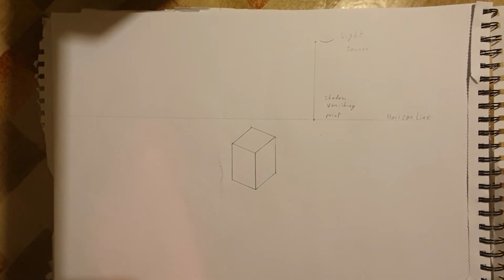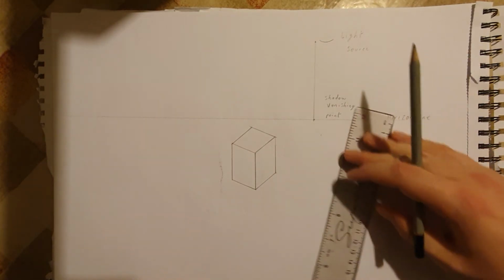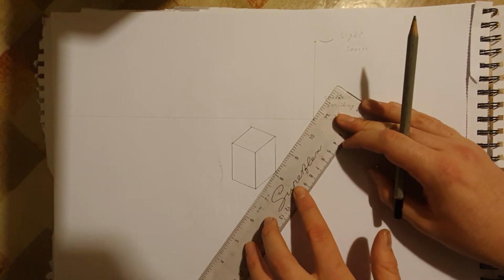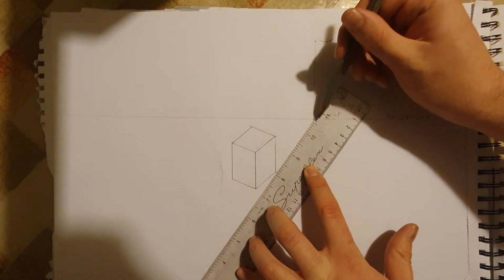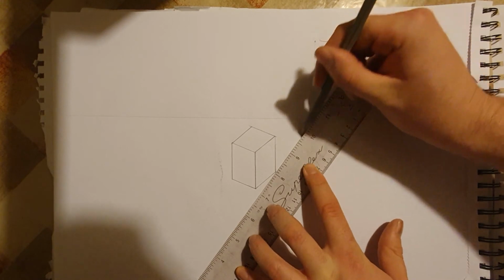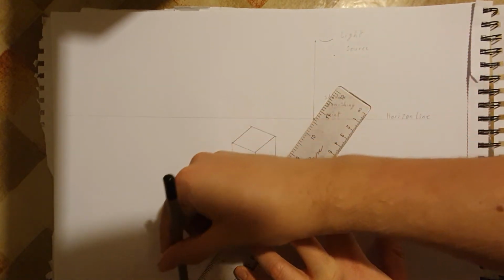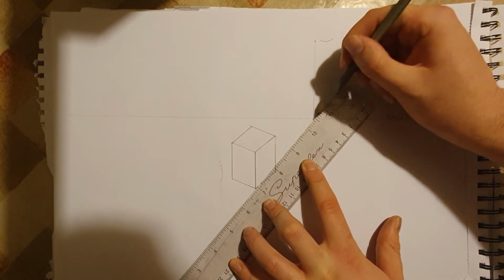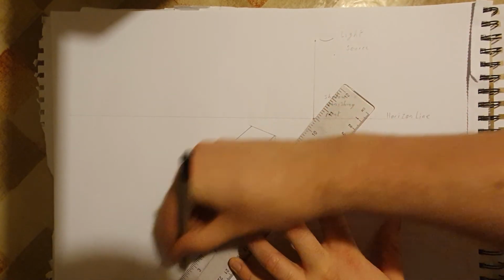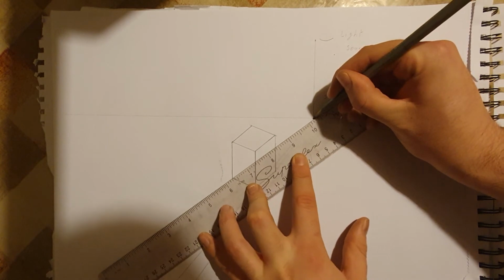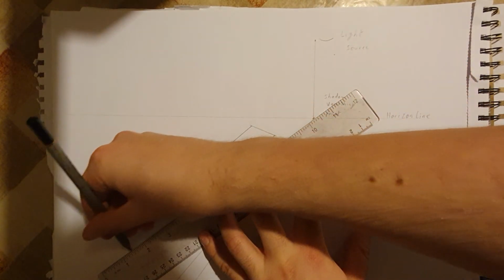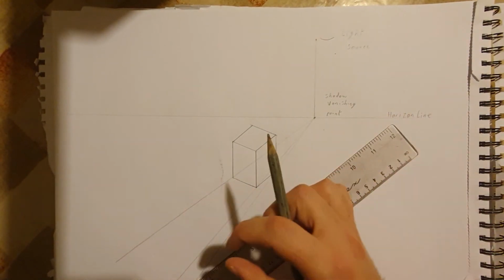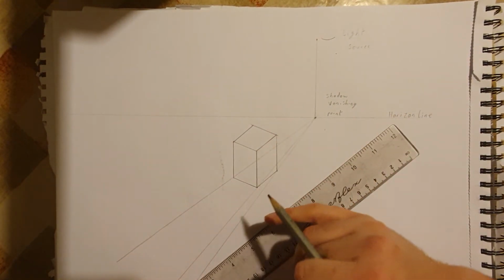If you're familiar with it, what we're going to do now is pass this vanishing point through the bottom corners. Just the bottom, because those are the lines that touch the floor. So I'm going to pass this line through the corner here, all the way down to the bottom of the sheet. I'm going to do the same with this corner here, and the same with this corner here. These are all located on the floor, so this shadow is going to be projected on the floor. It doesn't have any depth, it's simply lying flat on the floor.